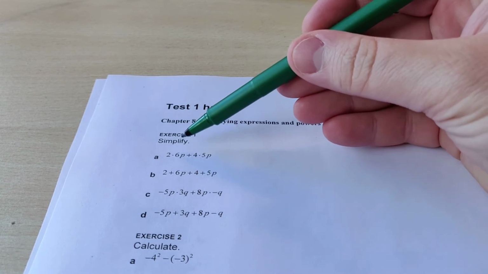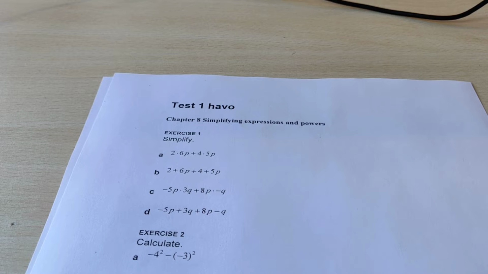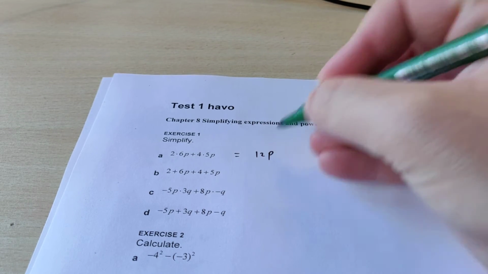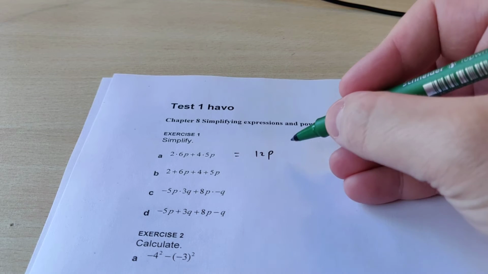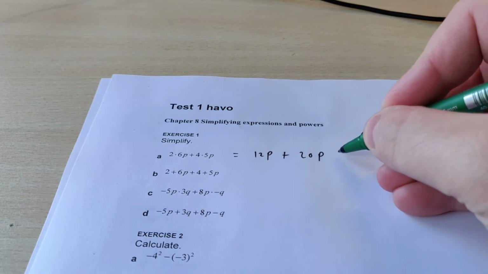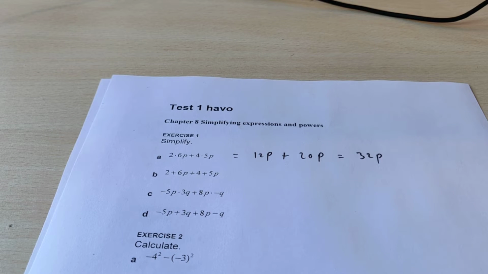It says here 2 times 6p plus 4 times 5p. Now you learned that first you have to multiply, so we're going to do 2 times 6p, that's 12p. And then we're going to do a plus here, and then 5 times 4 is 20p. Now the letters are the same, so you can add it, and then you have 32p.